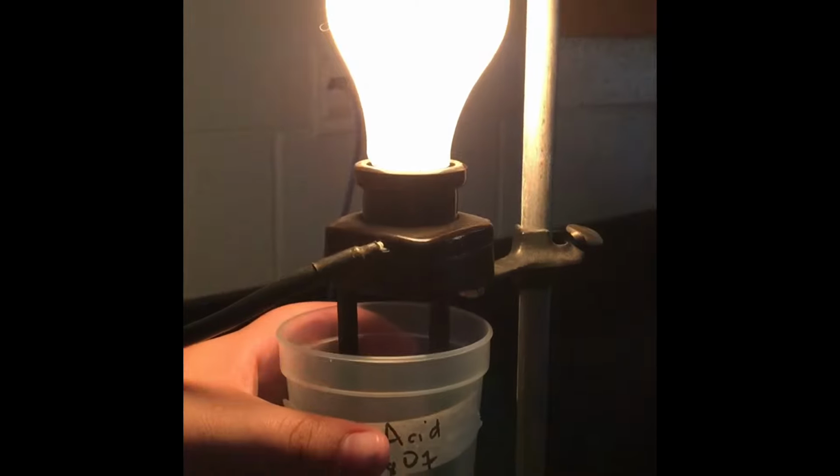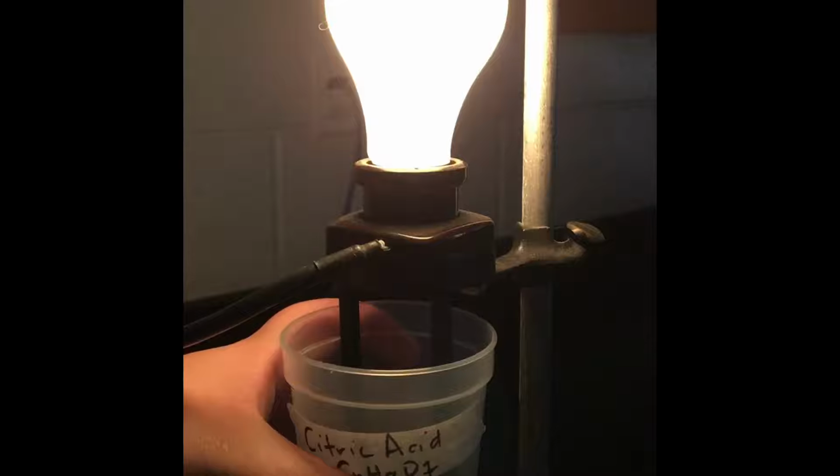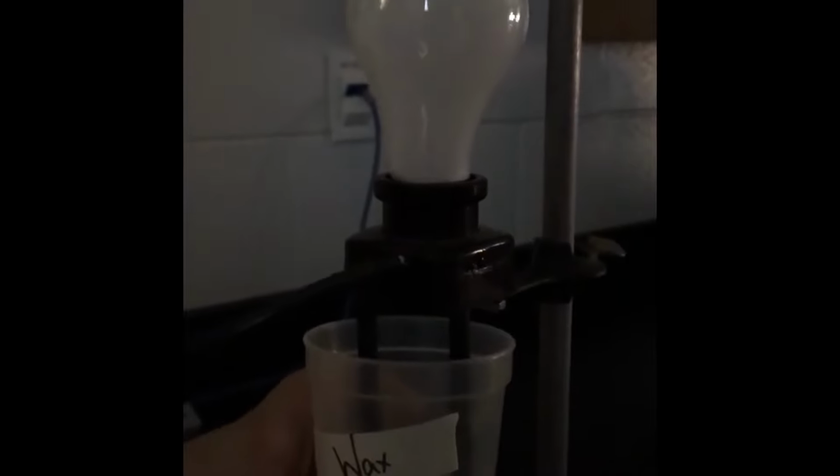The next solution we're going to test is citric acid. But first we need to rinse off our electrodes so that we don't cross-contaminate our liquids. Okay, here comes the citric acid. And that one is not as bright. Citric acid is dim. Thank you. And let's rinse again. And the next one we're going to test is the wax. And I can see that it did not light at all. And we're going to rinse so we don't cross-contaminate.